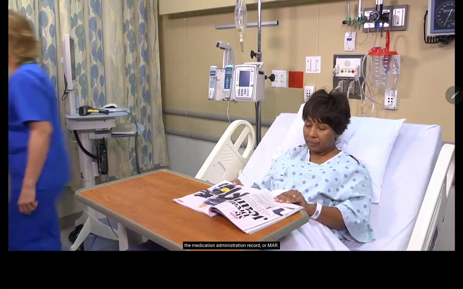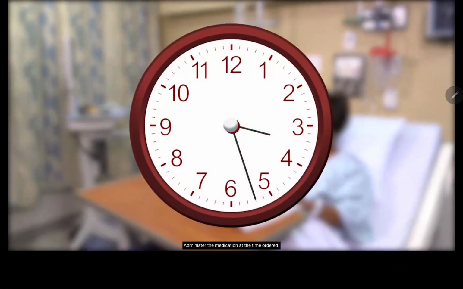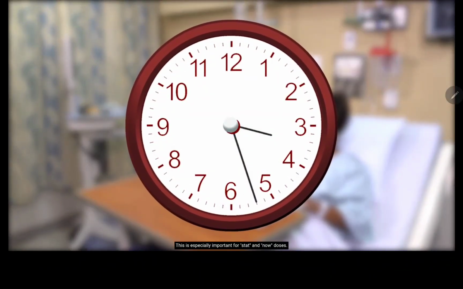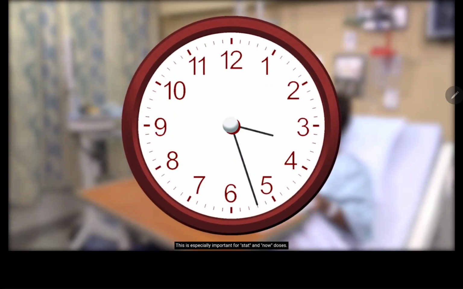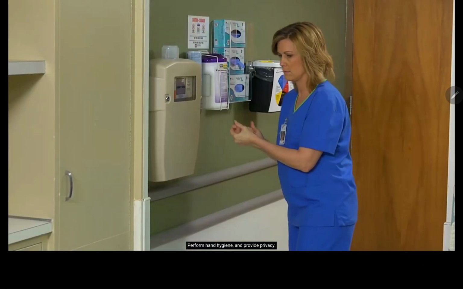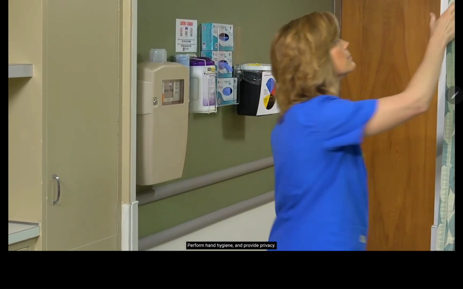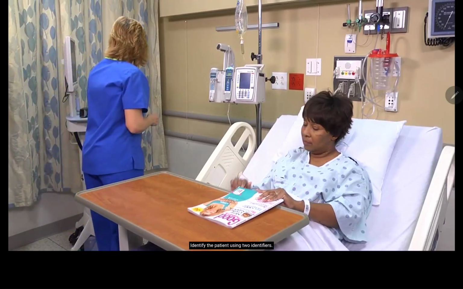Administer the medication at the time ordered. This is especially important for stat and now doses. Perform hand hygiene and provide privacy. Identify the patient using 2 identifiers.